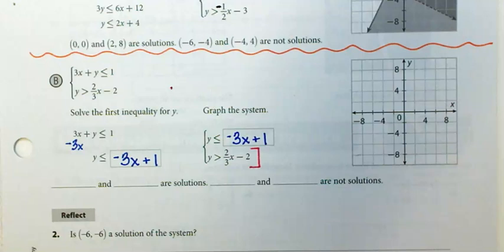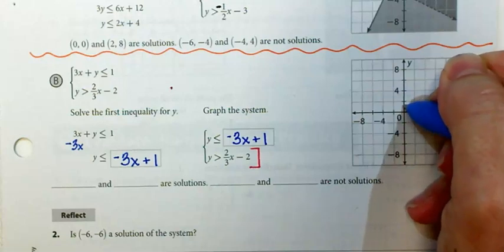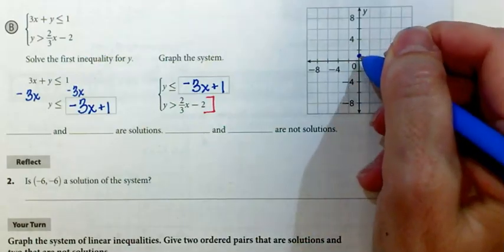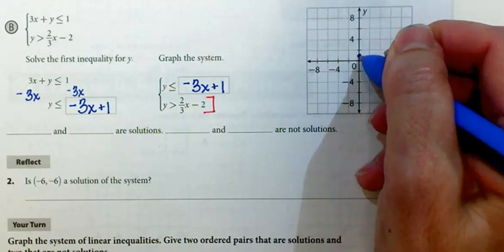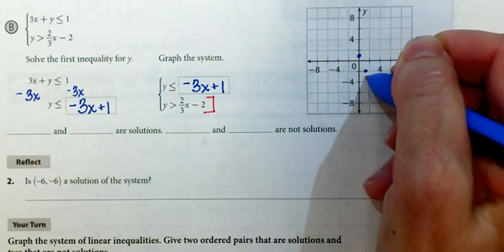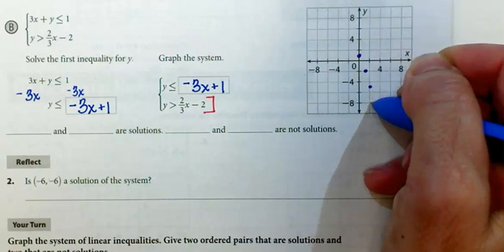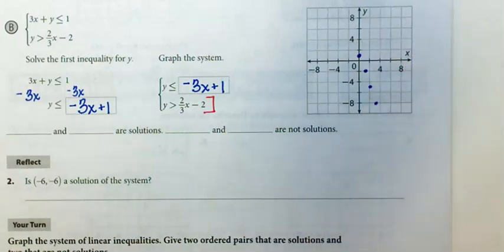You can do your x and y intercept trick, but I'm just going to go ahead. They're both in slope-intercept form, and for me, that's easiest. So I'm going to go down here to a +1. All right, +1, and then I go down 3. So 1, 2, 3, and over 1. Again, 1, 2, 3, and over 1. And that should give me enough points so that I can draw my line. My line is going to be a solid line because of the less than or equal to part.